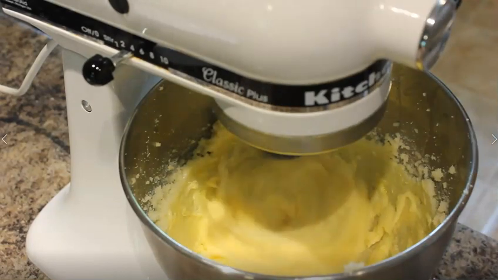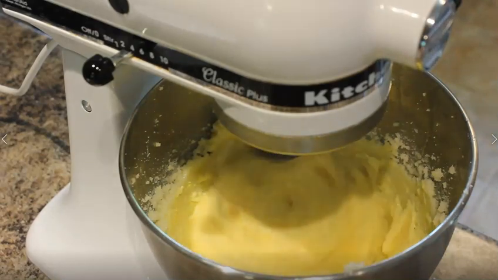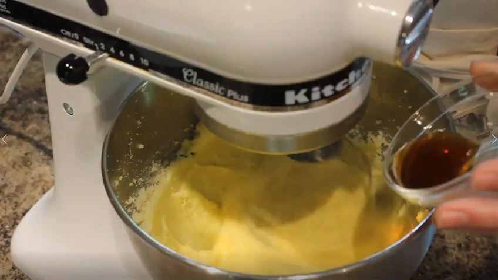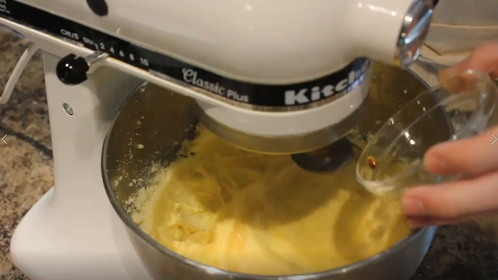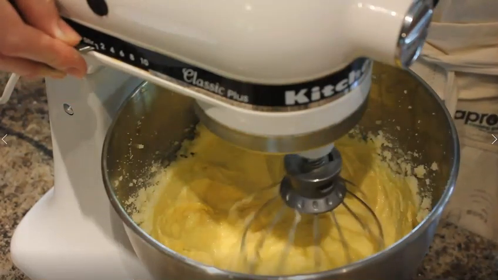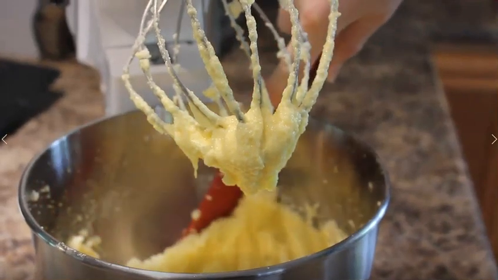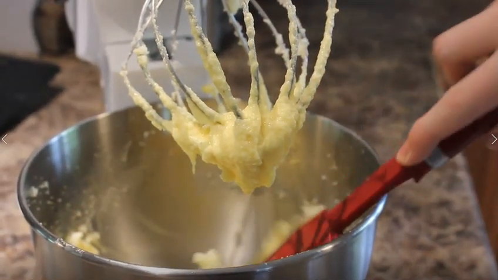Next, add the vanilla. Vanilla doesn't do much for a cake in regards to structure and texture, but it does add flavor and enhance others. Remember to scrape down the sides of your bowl after mixing to make sure everything is completely combined.